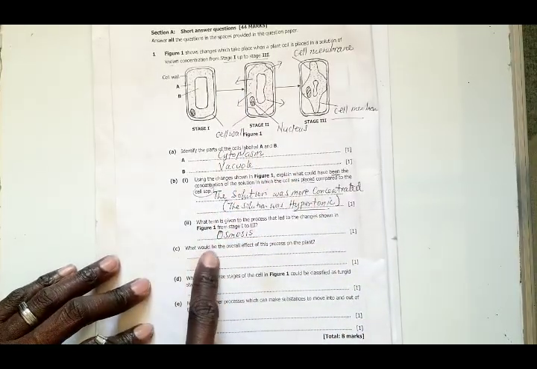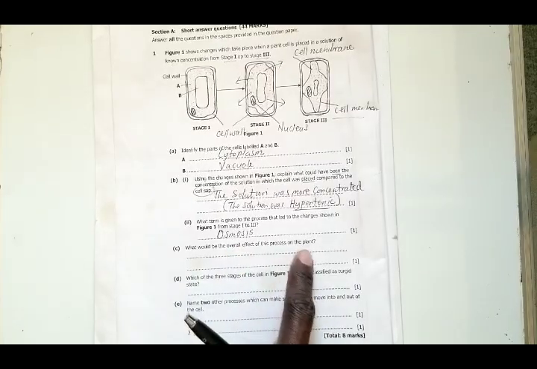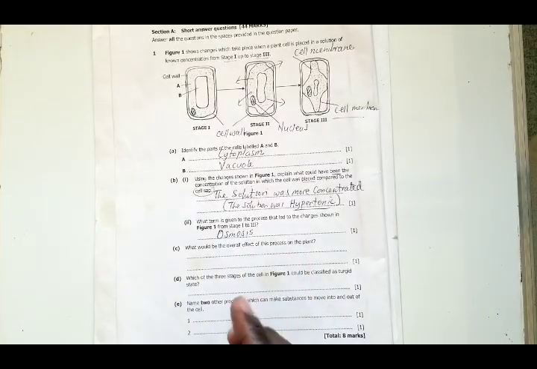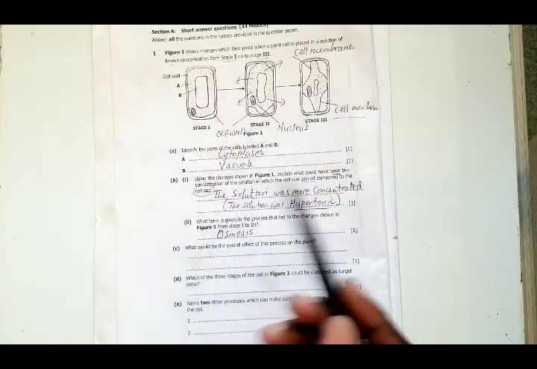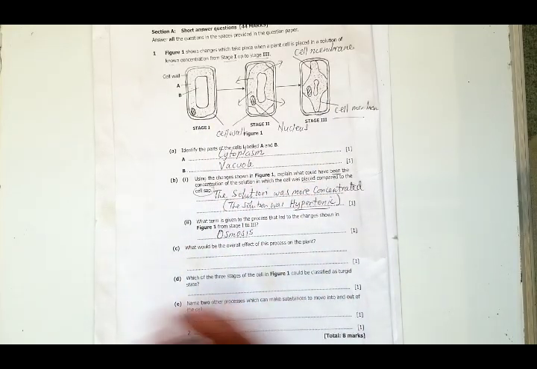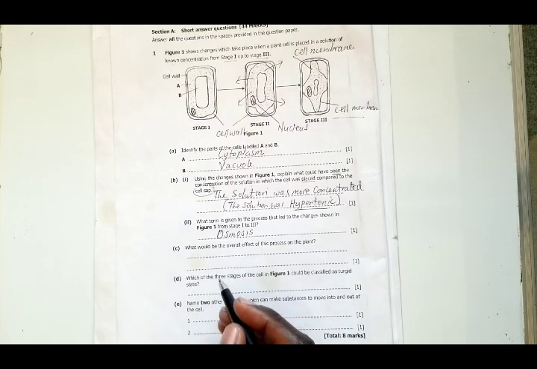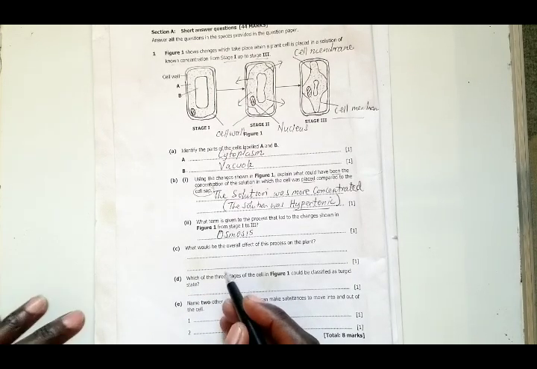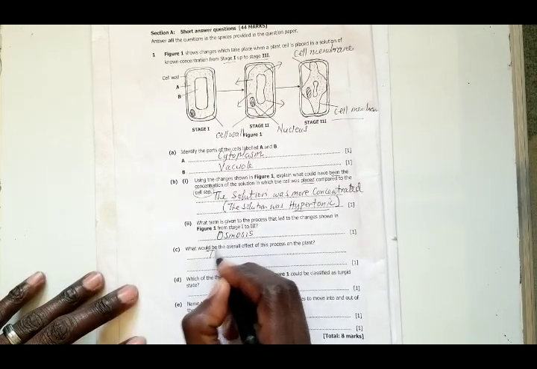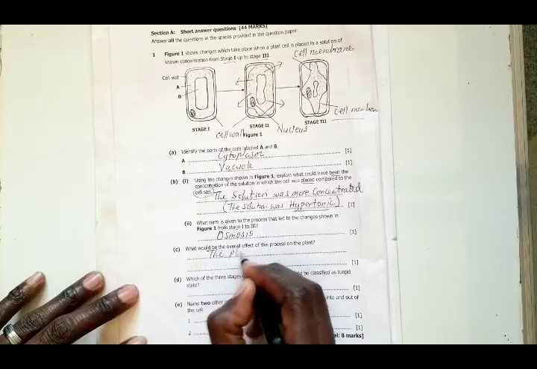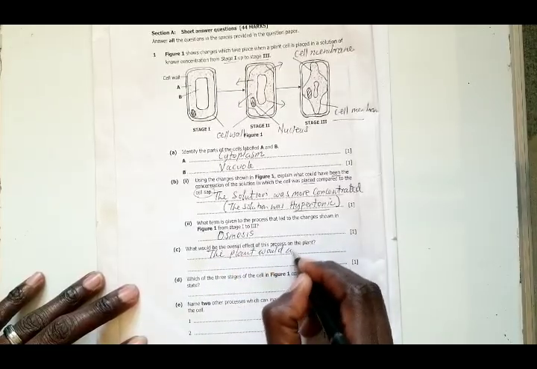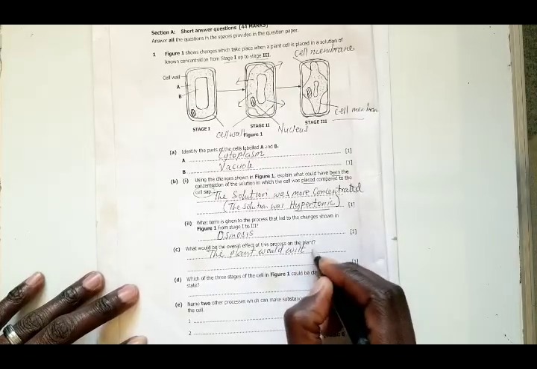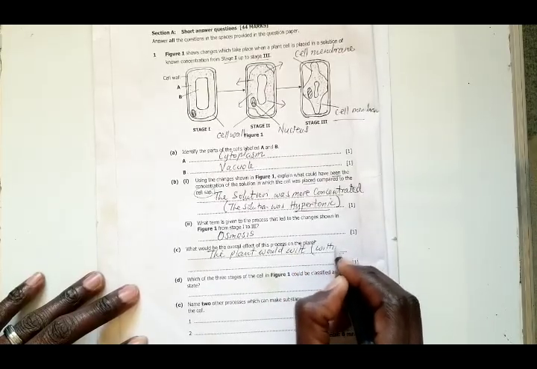Then C says, what would be the overall effect of this process on a plant? If this process continues, if a plant continues to lose water in its cells, then it would lead to what we call wilting. So the overall effect is that the plant would wilt.